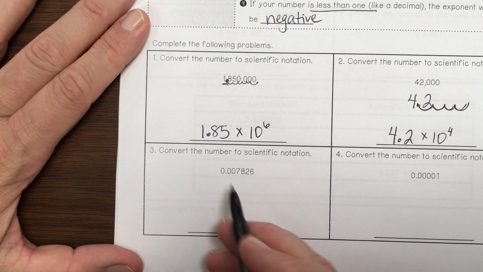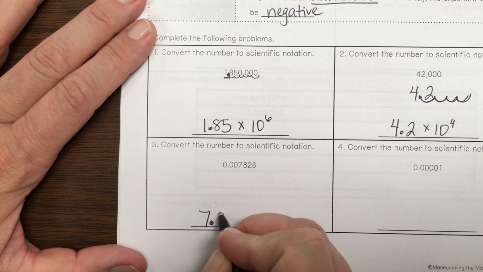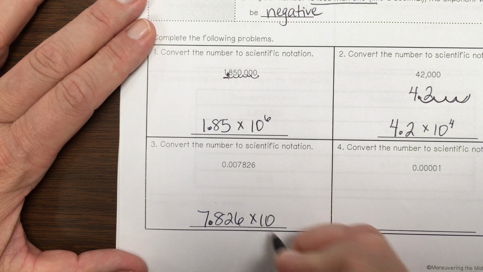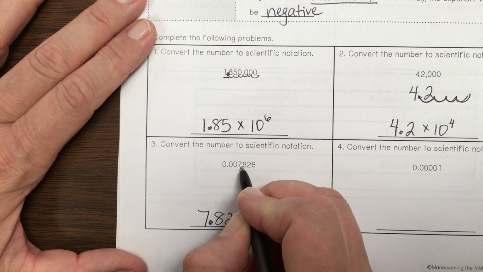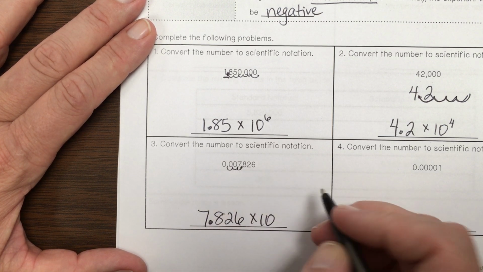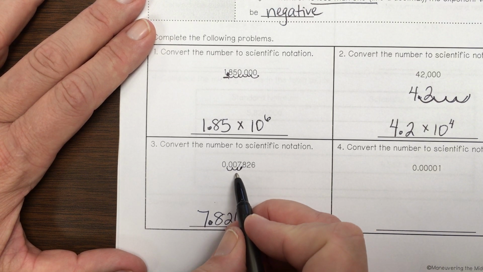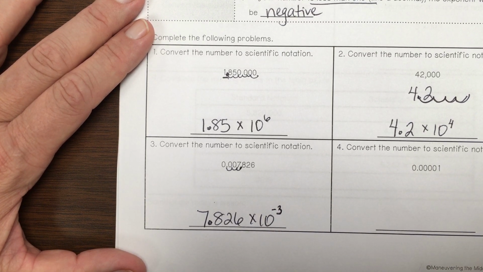When the numbers are small, same idea. Put the decimal behind the first non-zero digit. We're going to multiply by a power of 10. We put the decimal here. It takes 1, 2, 3 moves to get the decimal where it needs to be. And this number started out as a decimal number less than 1, so this is -3.